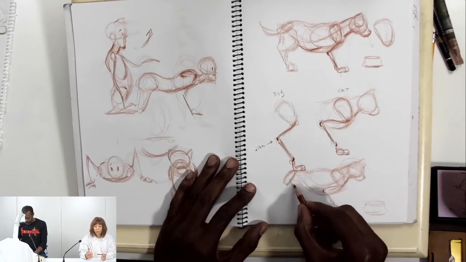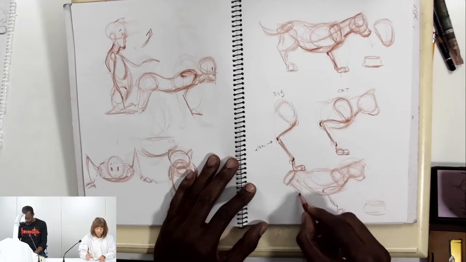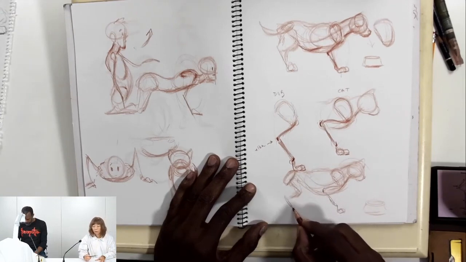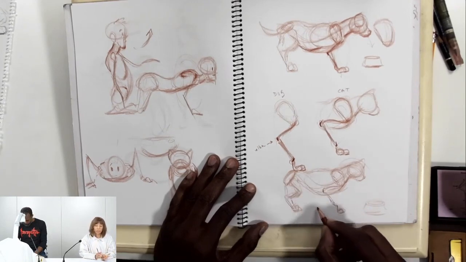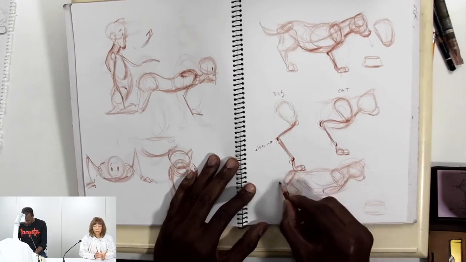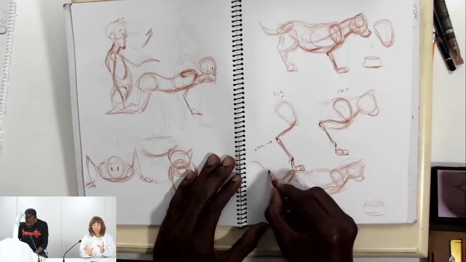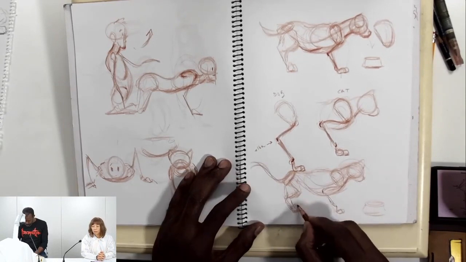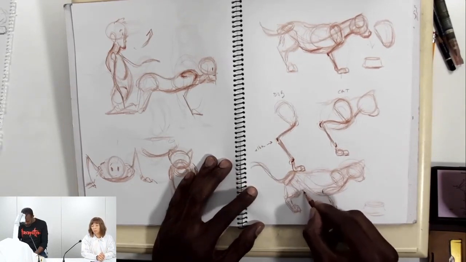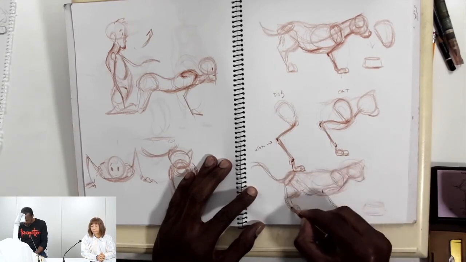Okay. So it's the same basic construction here.